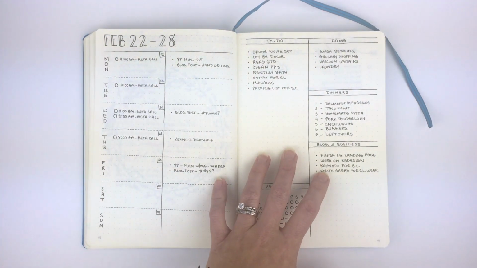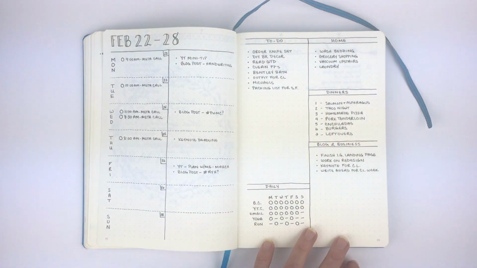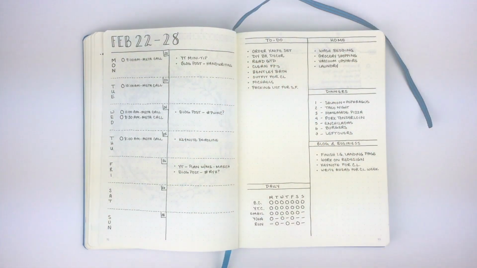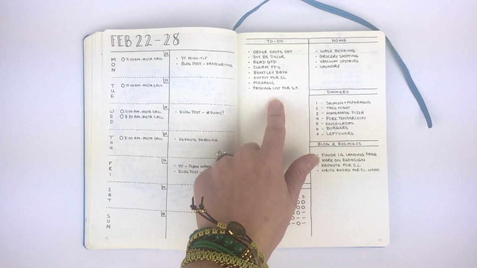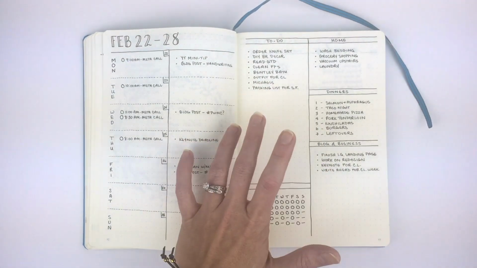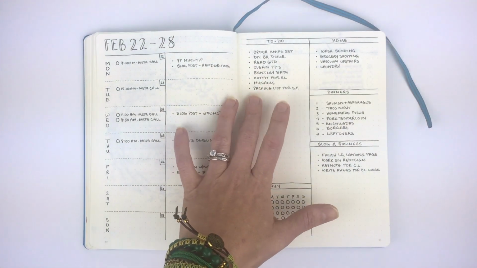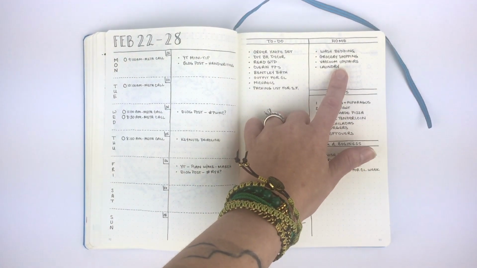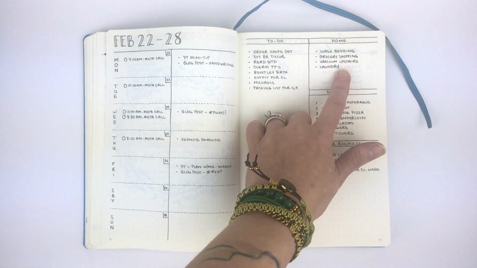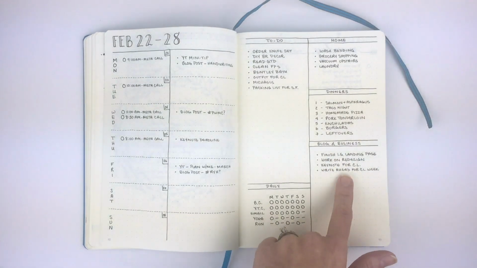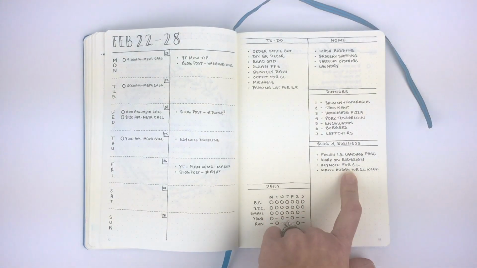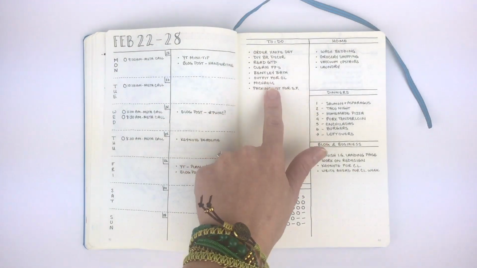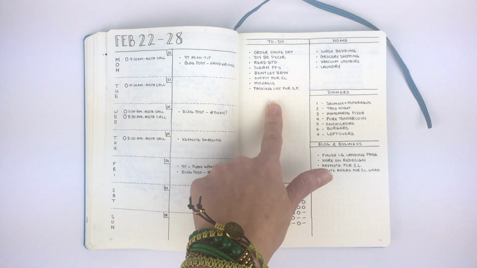On the right-hand side, I split this into a few different categories. As far as my to-do list, I split it into three basic categories. So I've got my regular to-do list, which essentially is anything that does not fit into my other two categories. But I have a category for home, which is stuff that needs to get done around the house. And then I have a category for blog and business, which are tasks that I need to get done related to my blog and business for the week. Everything else just kind of goes in the regular to-do column.